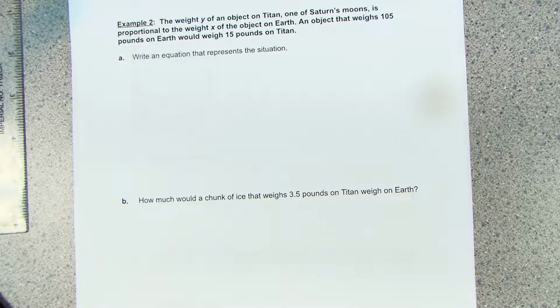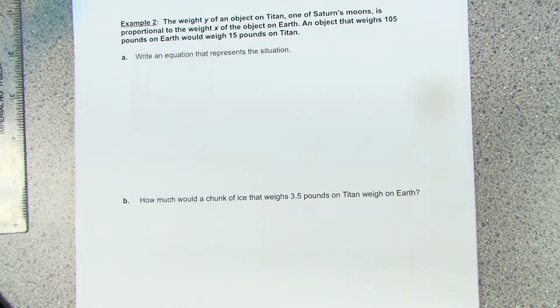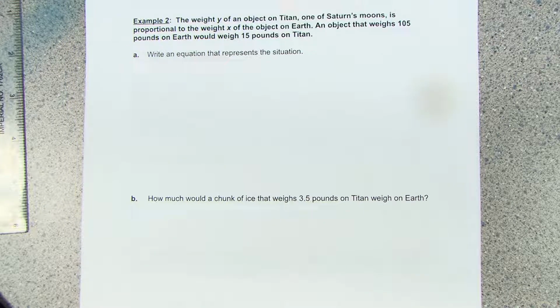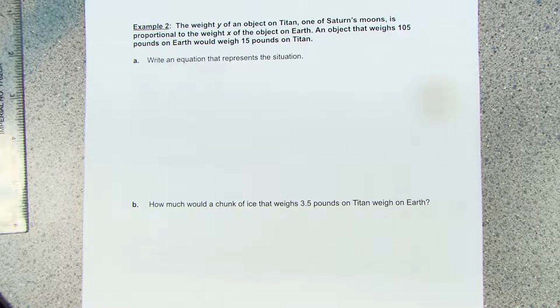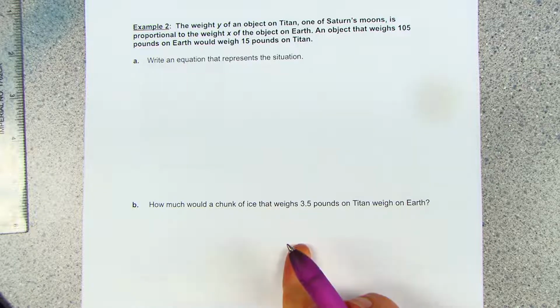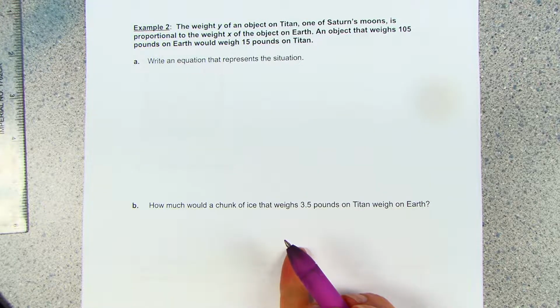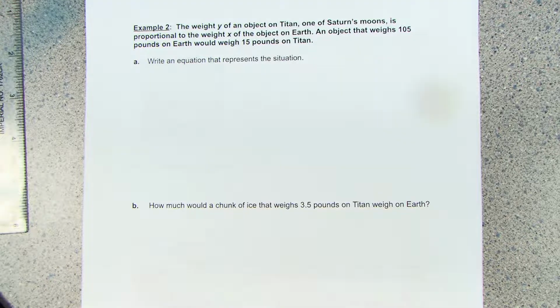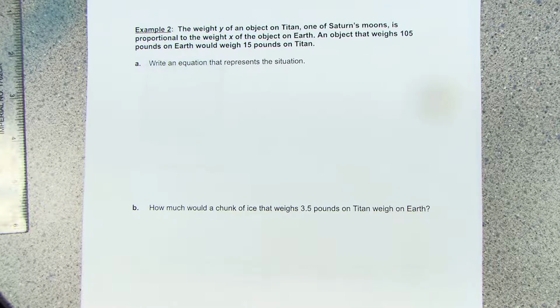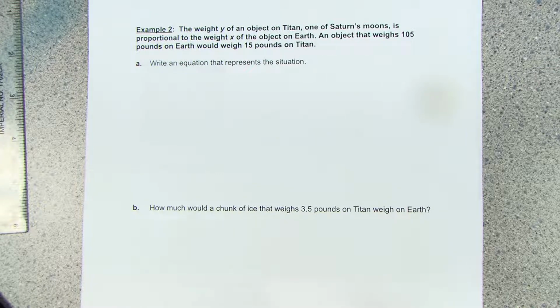Okay, so the next problem says that the weight of an object on Titan, one of Saturn's moons, is proportional to the weight x of the object on Earth. An object that weighs 105 pounds on Earth would weigh 15 pounds on Titan. This is where the problems start to get interesting, reading that data and figuring out what you know and what you can figure out in order to write a problem.